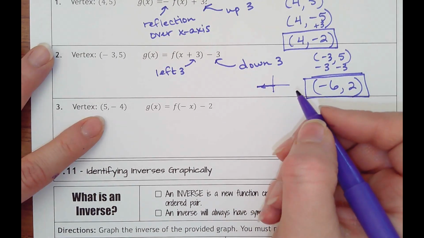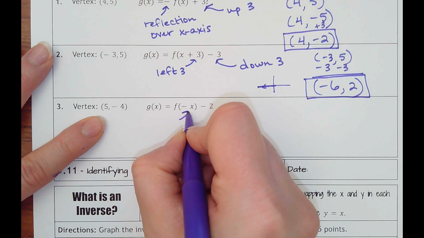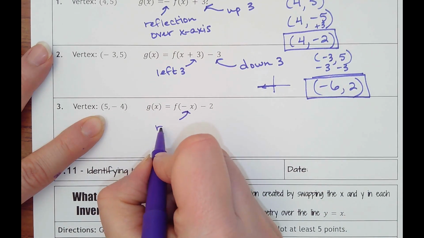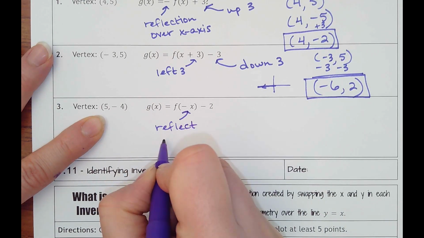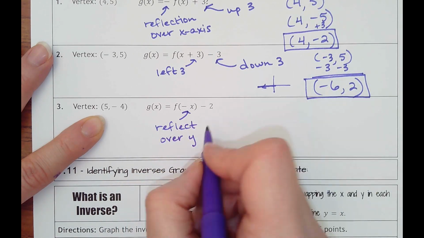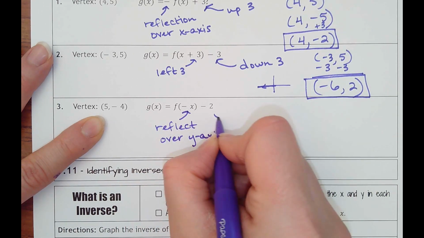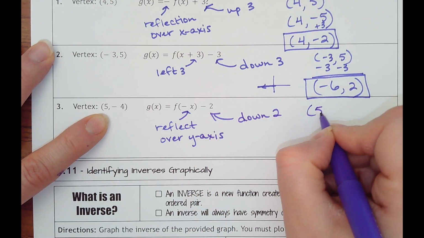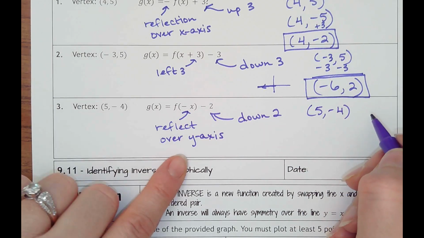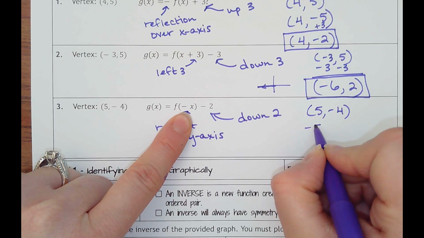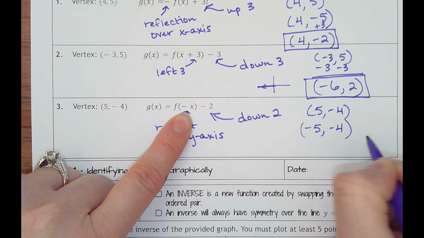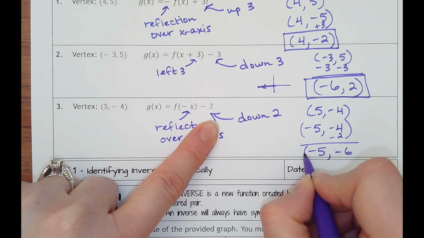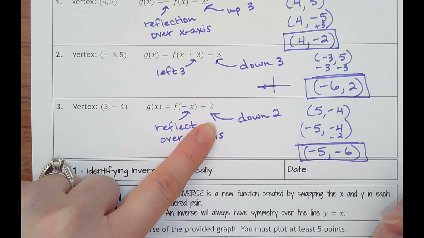And last but not least, number 3, we've got a negative of x, so picture making the x values be the opposite. That reflects over the y. And then we have a down 2. Vertex to begin with is at (5, -4). Reflecting over the y, or making the x be negative, would now be (-5, -4), and then down 2 would put me at (-5, -6). And that's all there is to it.